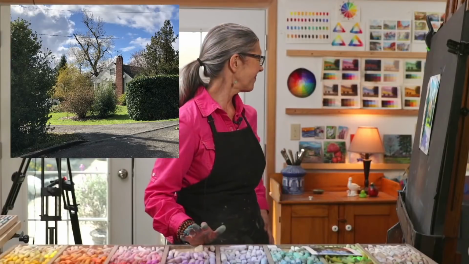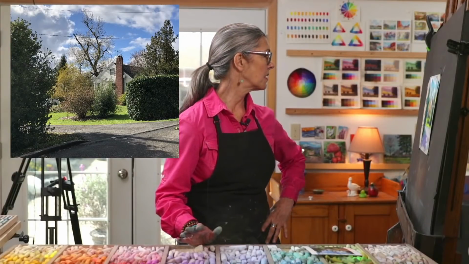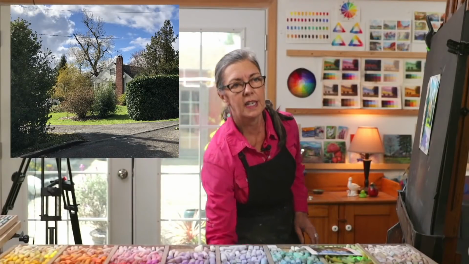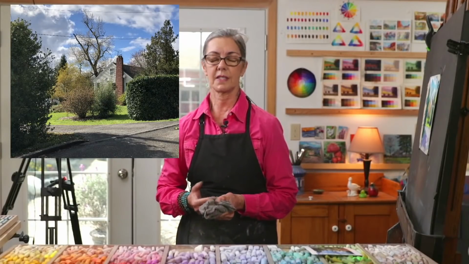And why did you do an underpainting on this piece? Well, I wouldn't characterize what I did as an underpainting so much as a base layer. I guess it depends on how you want to think about it. In some sense, it was an underpainting. In some sense, it's a base layer.